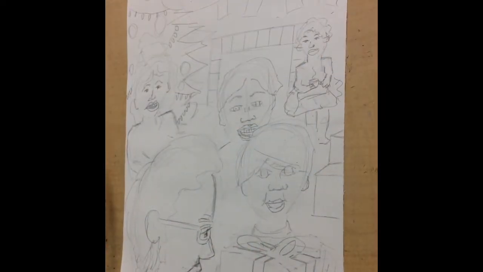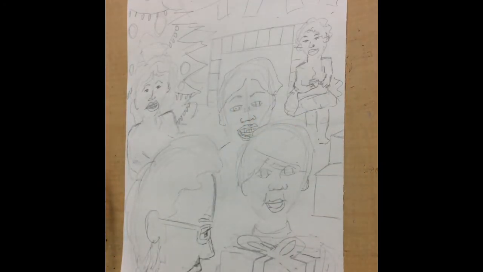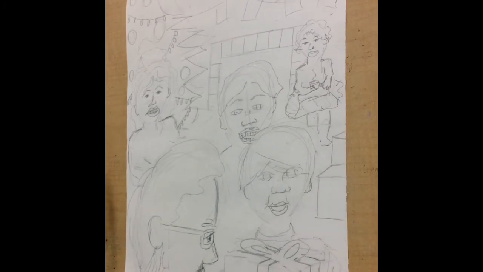All right, friends, I've just finished my sketch with my pencil. I might go back in a minute and erase all my stray lines so I don't get confused. And now we're going to add color to our drawing.